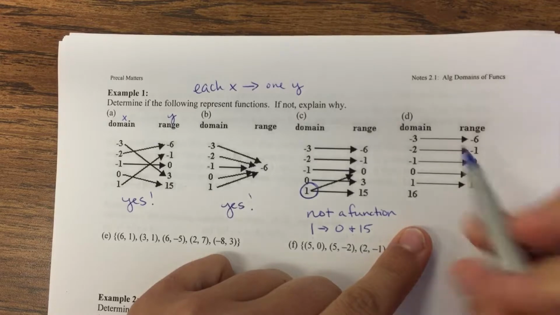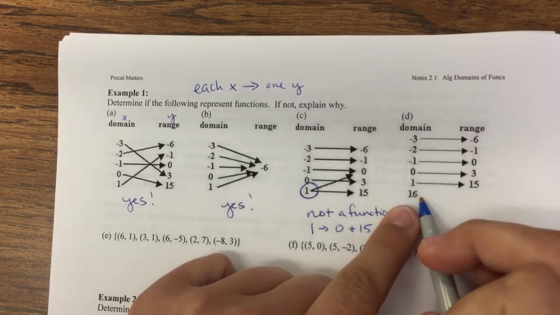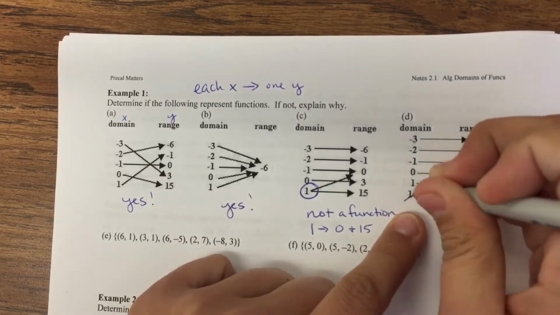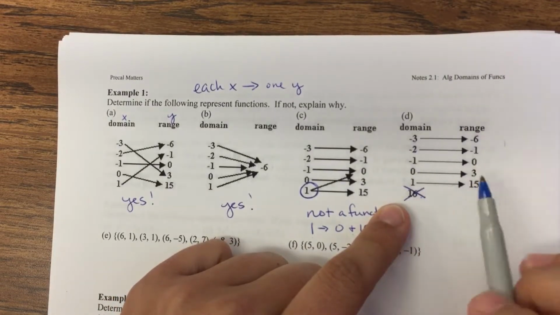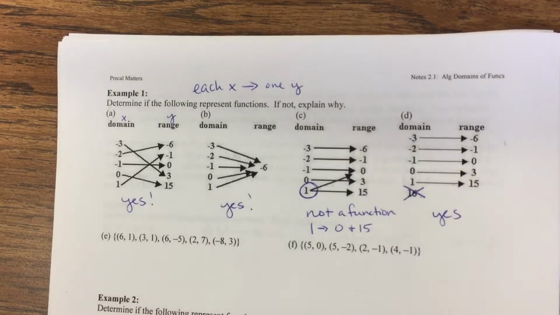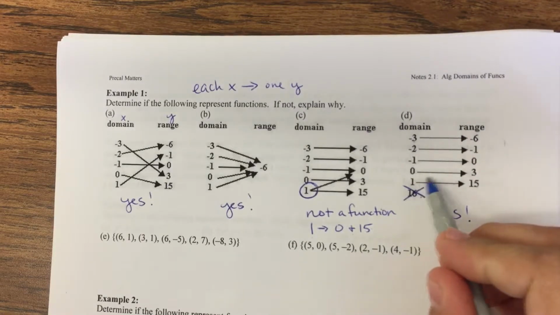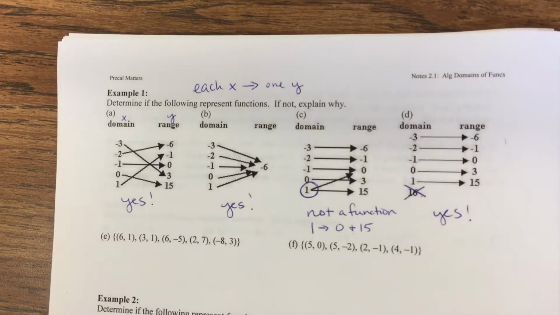This guy right here, 1, 1, 1, 1, 1. I'm not really sure where this 16 came from or what happened down here. So I'm going to scratch it out and we're going to just go with this guy. So this thing is a function. Okay. If the 1 had also gone to the 3 or the 1 had also gone to the -1, that's not going to work. Okay.